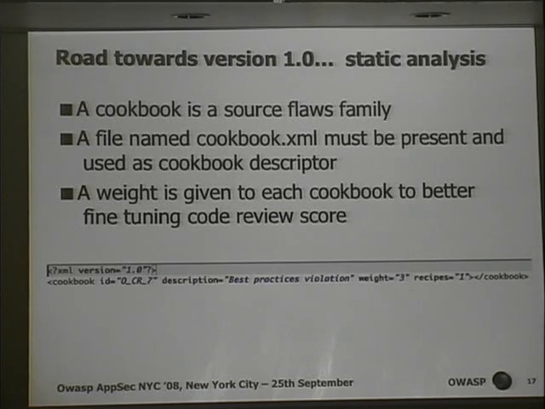A cookbook XML is a descriptor contained in the directory saying how many recipes are contained, and which is the weight of the cookbook. I mean, when I perform a static analysis, I give a score point to each security flaw I check, and then I use weight in order to give more priority to higher impact security checks, of course.